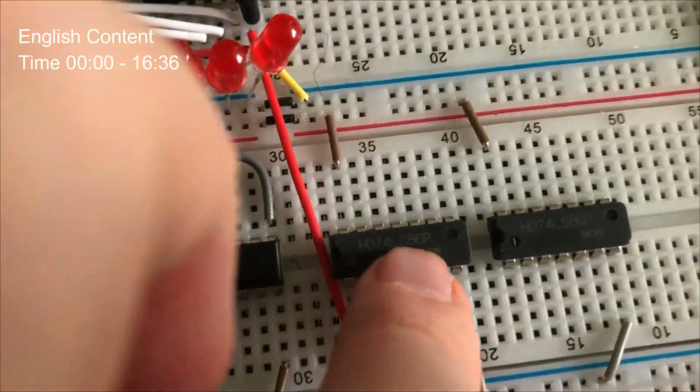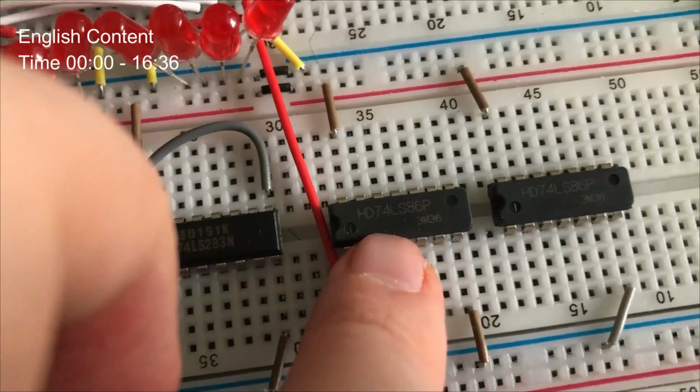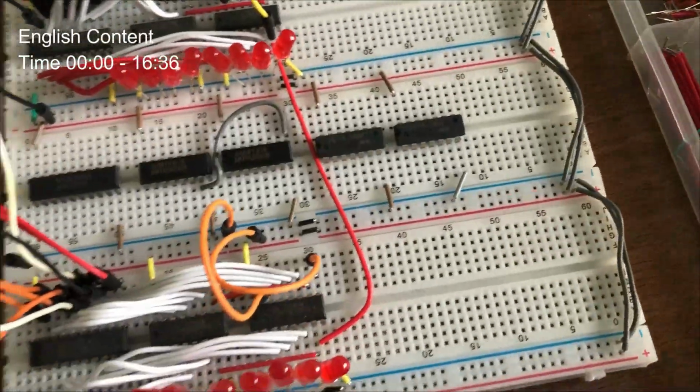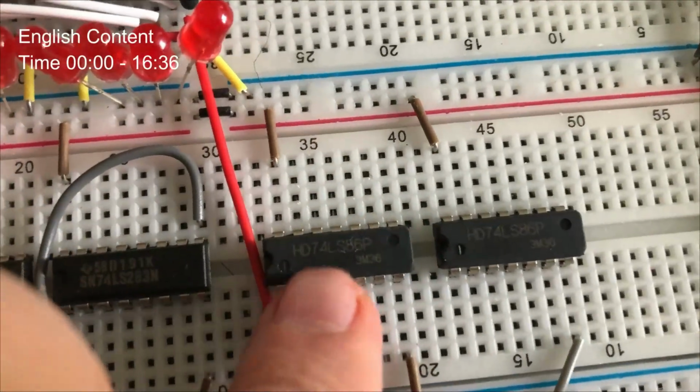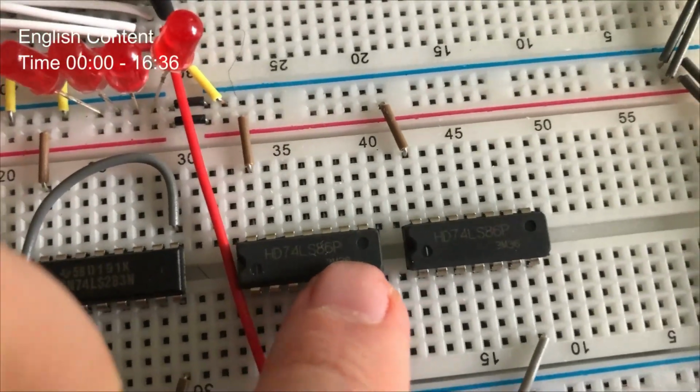74LS283, and this is NOR gates, XOR gates. 74LS86.